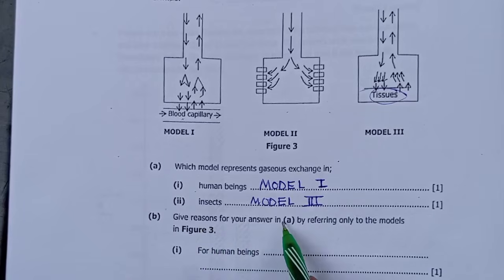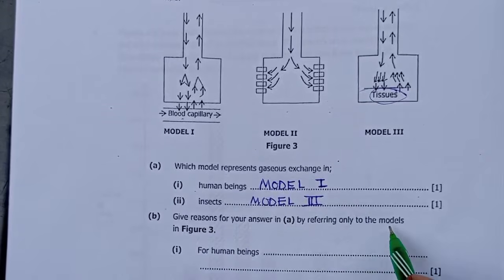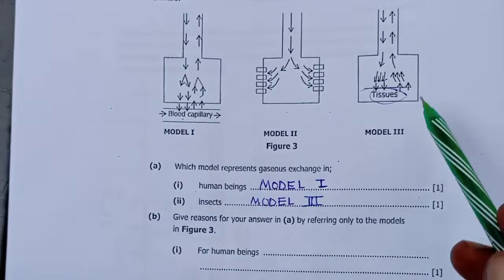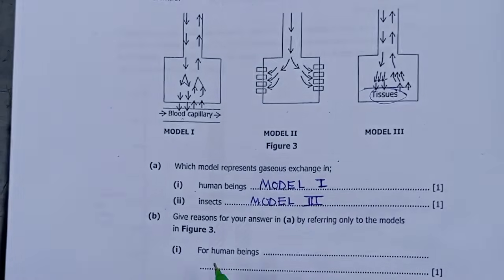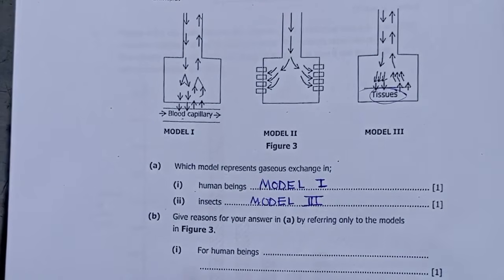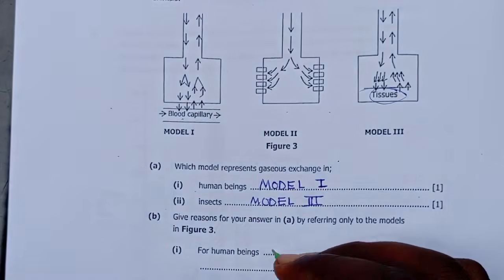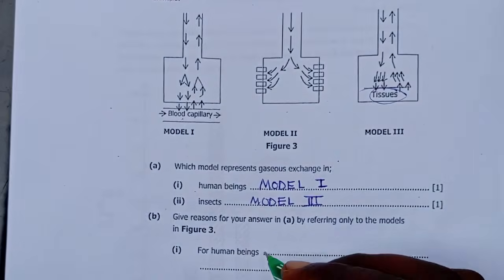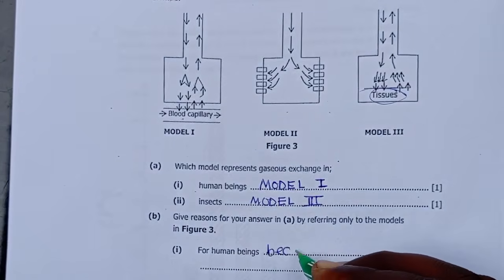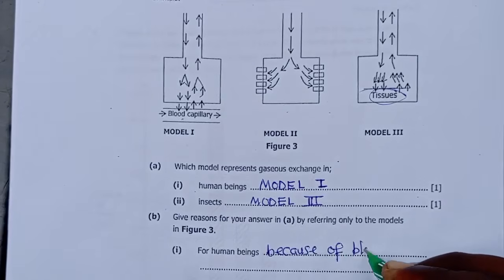Give reasons for your answer in A by referring only to the models in figure 3. Just these ones that are here. So why have we said that this one belongs to human beings? It's because of blood capillaries there.